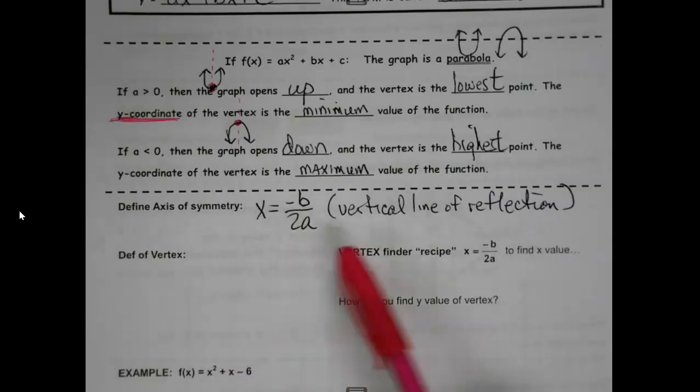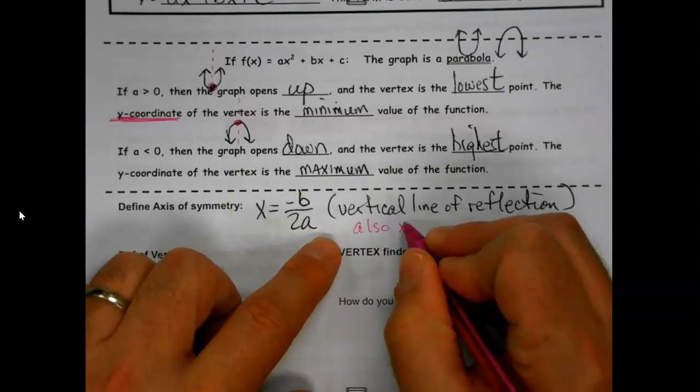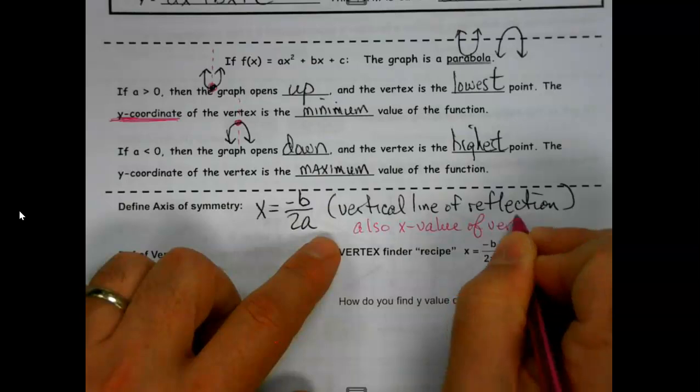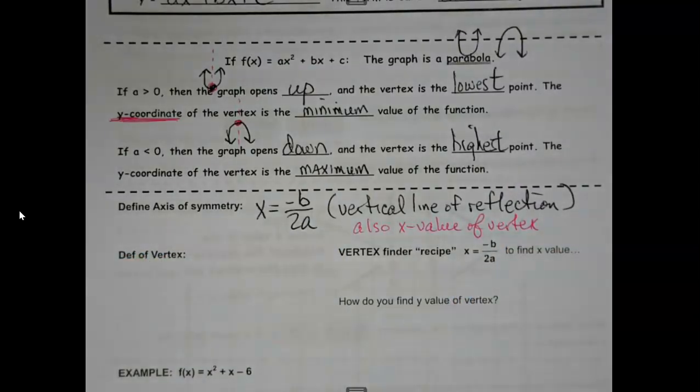So, what does this axis of symmetry do? Well, let me give you one other little bit of info. This is also the x value of your vertex. This is how I can mathematically start to figure out, hey, where's that center point? Where's my minimum or maximum? Because I can graph off of it. I can get information from it. There's a lot of things I can do with it. So I'm getting a 2-for-1 here.